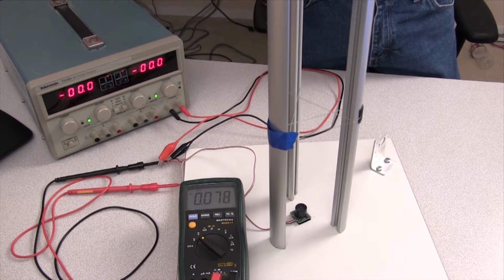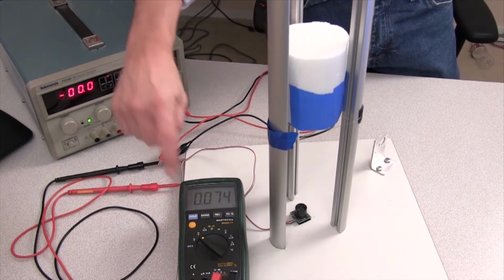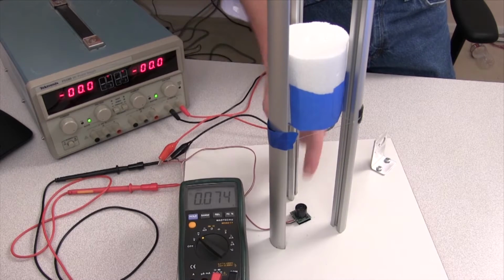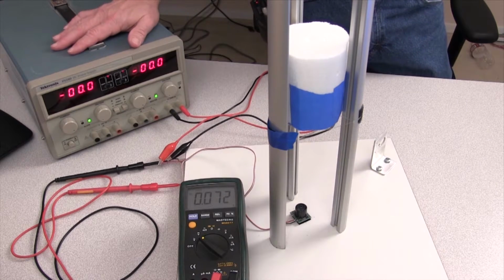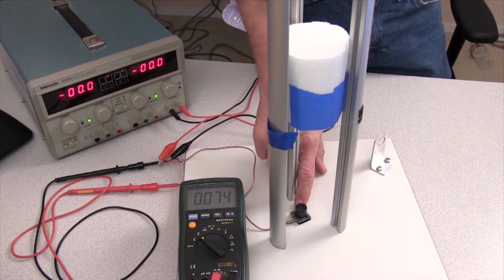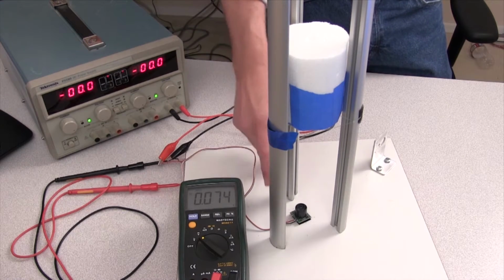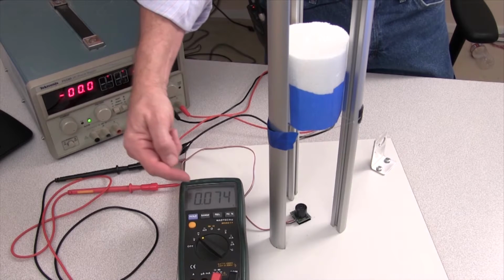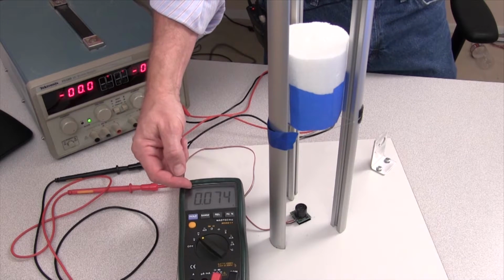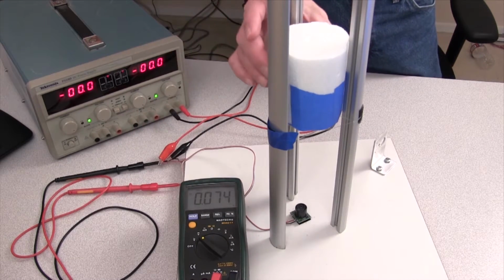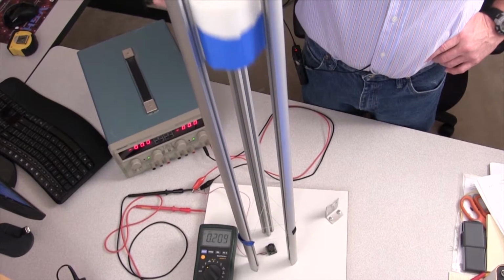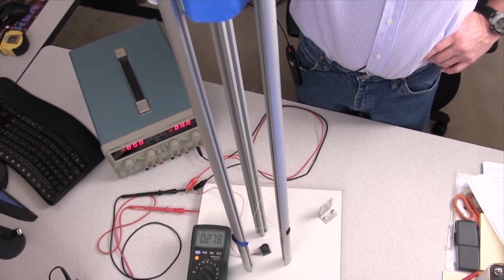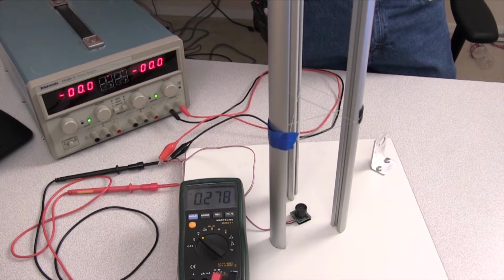I want to measure the height of this styrofoam plug. I'll use this DMM to measure the voltage output from the sensor and this power supply to provide power to the sensor. When the plug's at the bottom of the tower, the bottom of the plug is 7 inches from the sensor and the measured voltage is 0.074 volts. If I raise the plug to the top of the tower, the bottom of the plug is now 30 inches from the sensor and the output voltage is 0.28 volts.